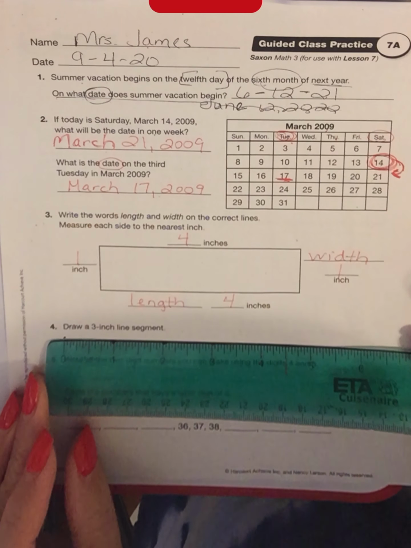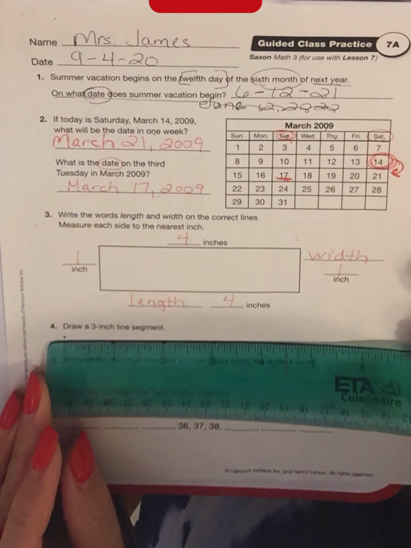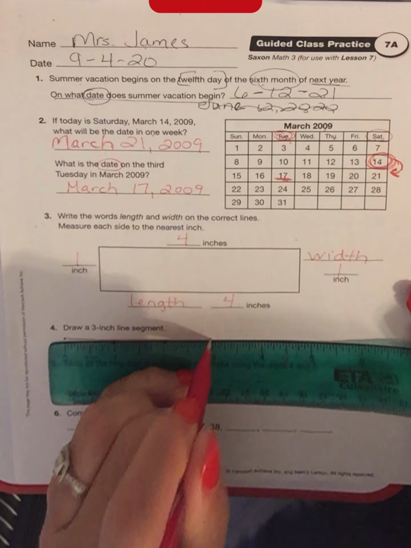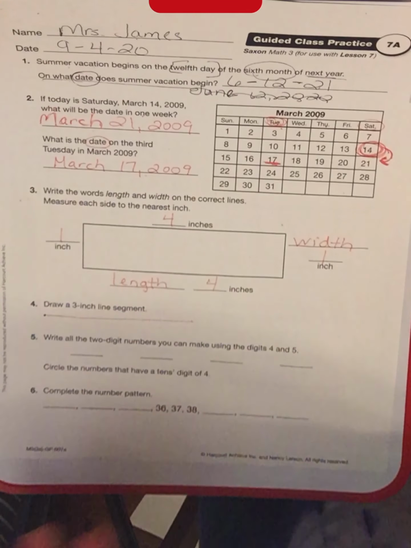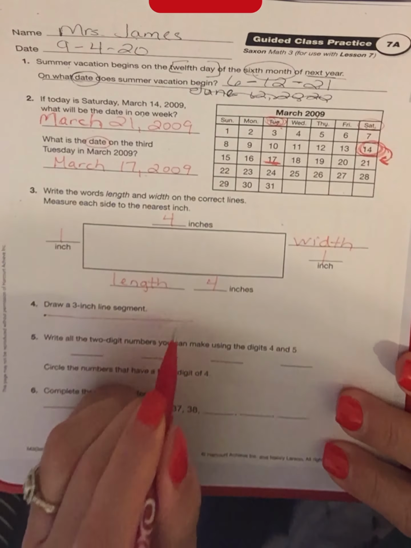Then it is asking us to draw a line segment 3 inches long. So line it up at the 0 and draw it, stop at the 3. There's your line segment. Okay, so you remember doing this with me. Can't really see today. It's not writing very dark.